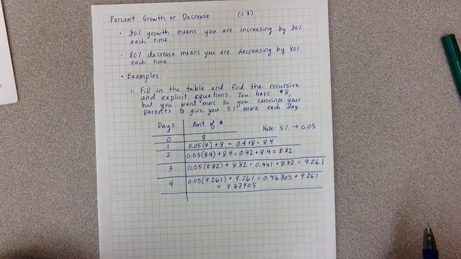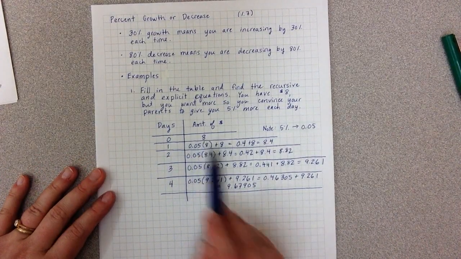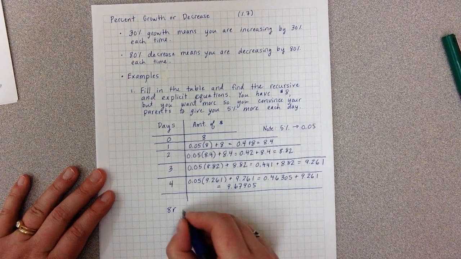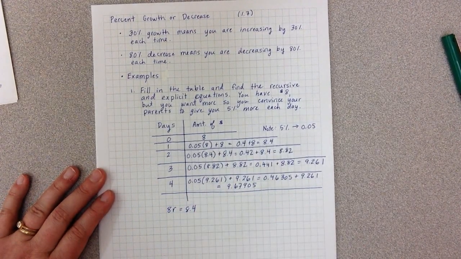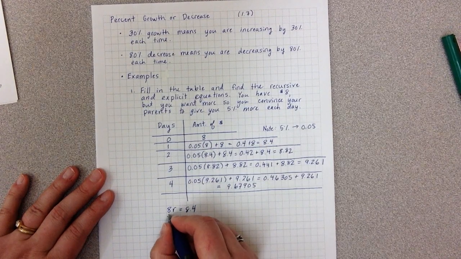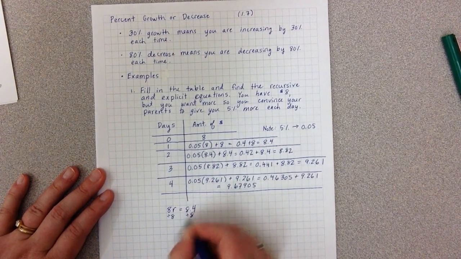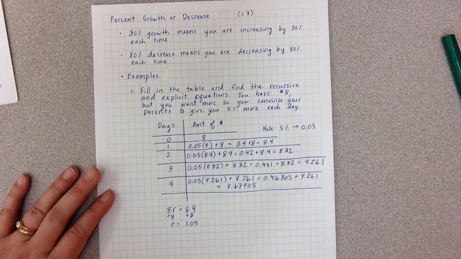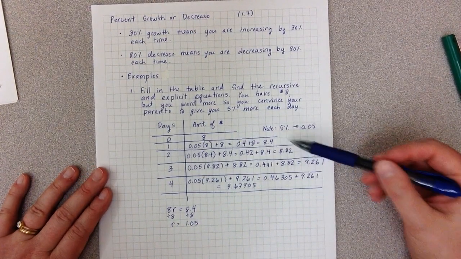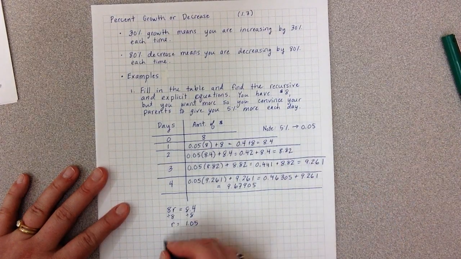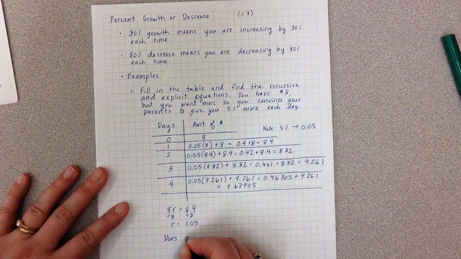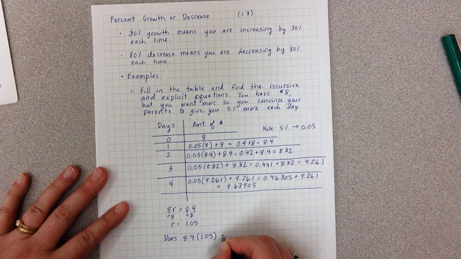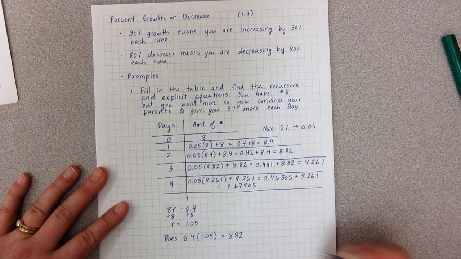Well, I know I can write an equation. I can say that 8 times a common ratio equals 8.4. And when I divide both sides by 8, I find that r equals 1.05. So now I'm going to check, and I want to find out, does 8.4 times 1.05 equal 8.82?